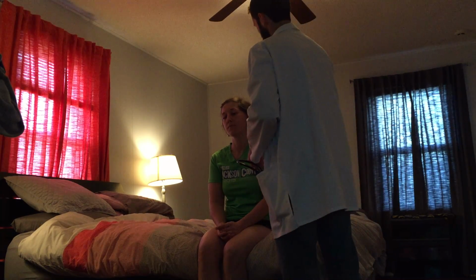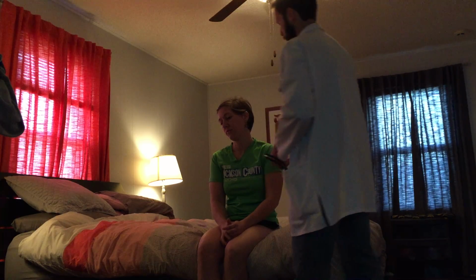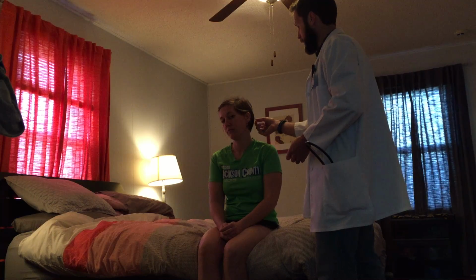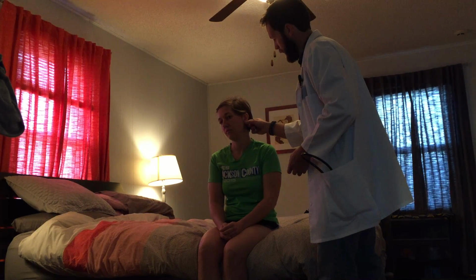Moving on to the ears. I don't have an otoscope with me right now, but first I would inspect the ears. I would look at the external ear first. I would look to see if there are any abnormalities, any obvious drainage, and palpating the ear to feel for any masses and seeing that the earlobes move freely.